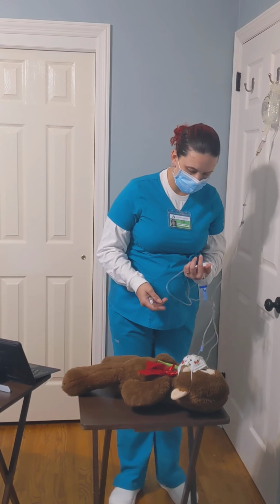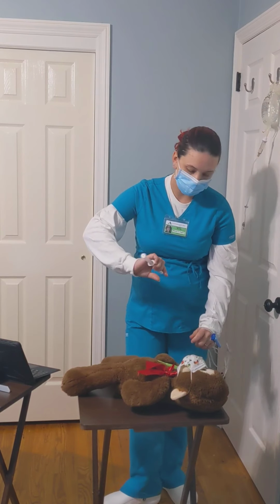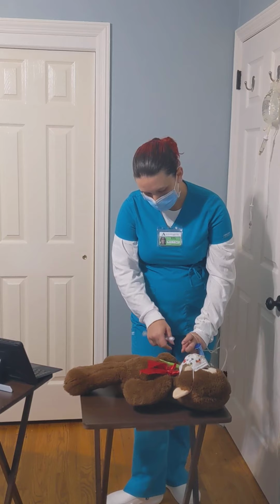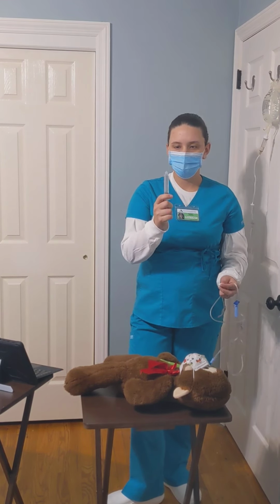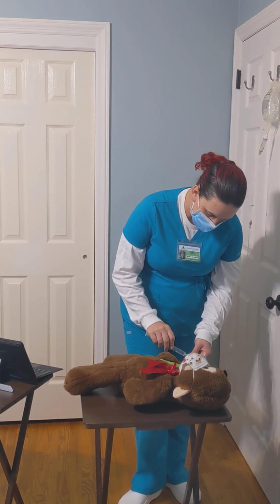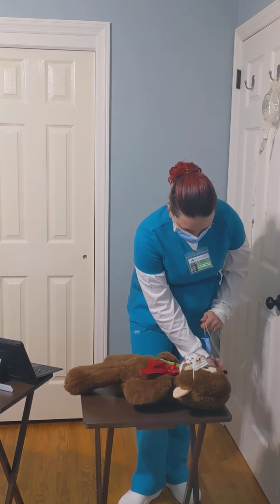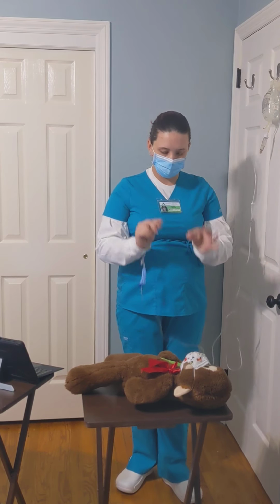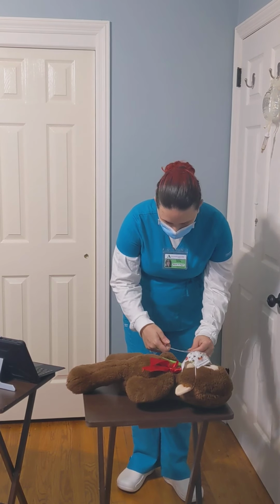Okay, so I'm going to remove the disinfected cap, but I'm also going to scrub her hub with alcohol. Going to get any bubbles out of our flush. We're going to flush her line. And maintaining sterility of this cap, we're going to connect it to our IV site.